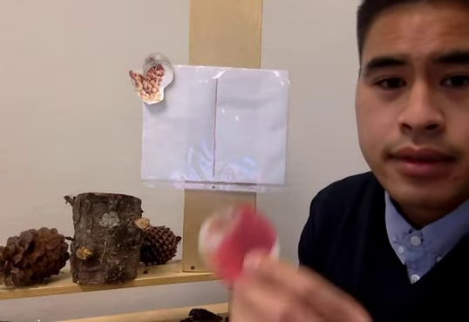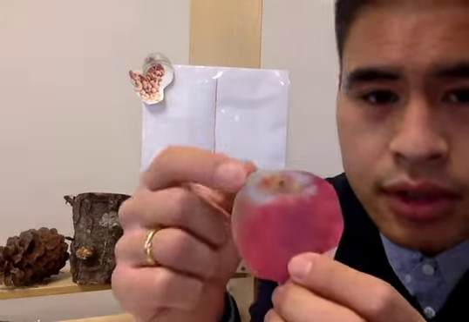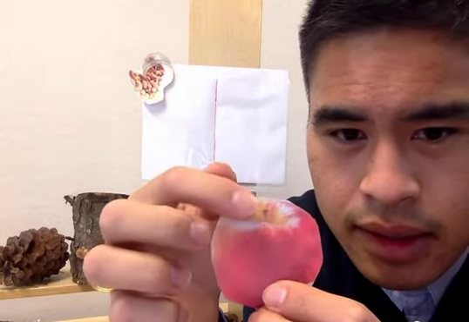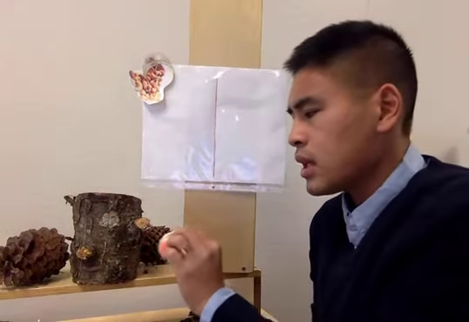So let's take a look. Here I have an apple. We know that apples do grow from trees. So let's look on the apple. What do you see? Okay, I see the skin here, and then here I see a stem that allows for the apple to be attached to the tree.